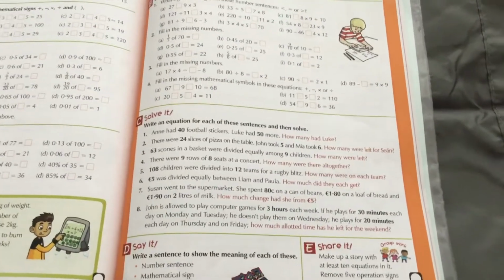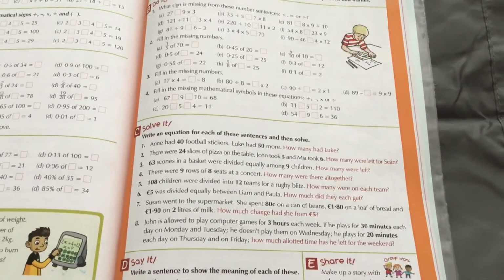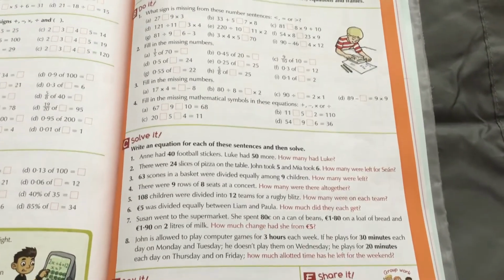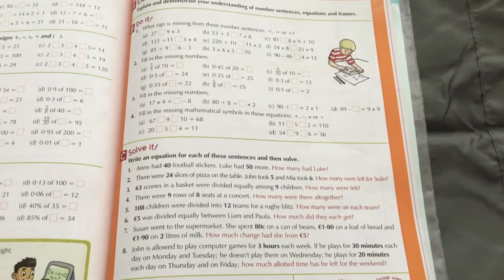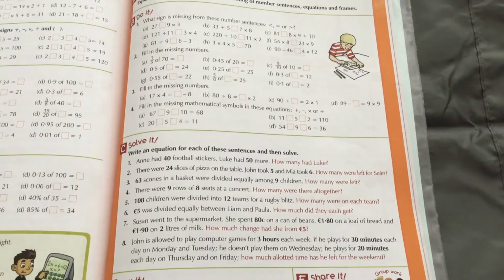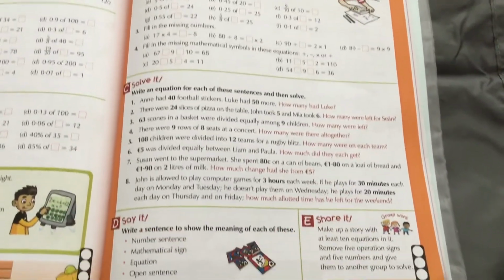Solve it. Write an equation for each of the following sentences and then solve. So you write an equation, which means what's on the left hand side of the equals is the exact same as on the right hand side of the equals, and you have your frame. And once you write out your number sentence, then you fill in the frame to make it an equation. And I'd like you actually to do the 8 of those, and we'll upload those answers for you on Monday.